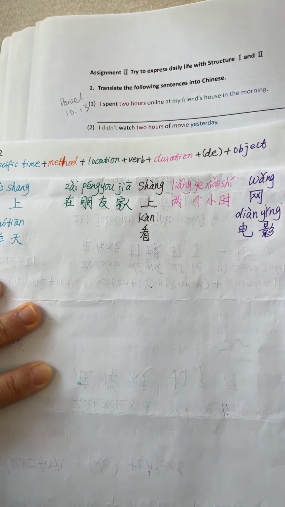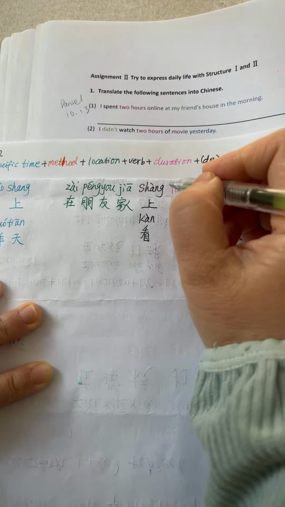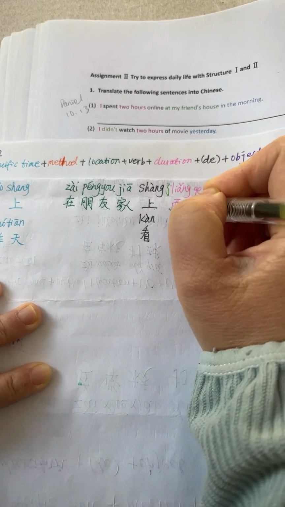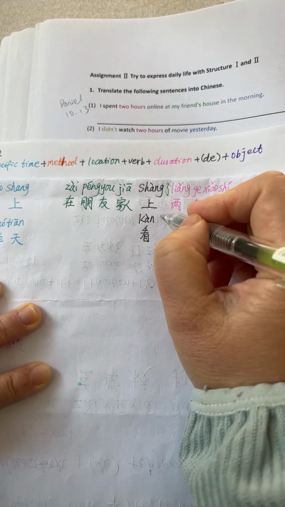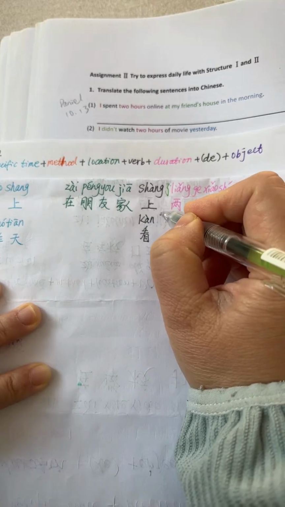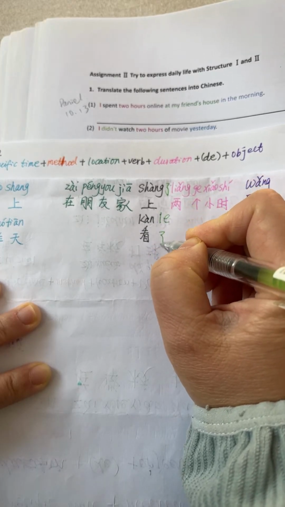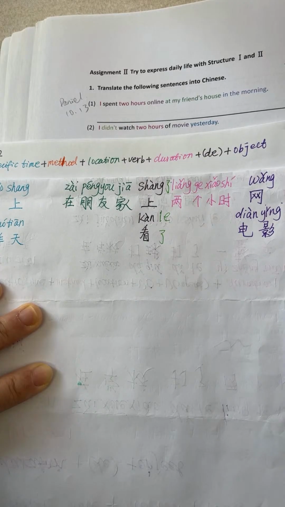Sorry, just now I forgot a little word. Here should be a 了, and here also a 了, 看了, 了 for past tense.